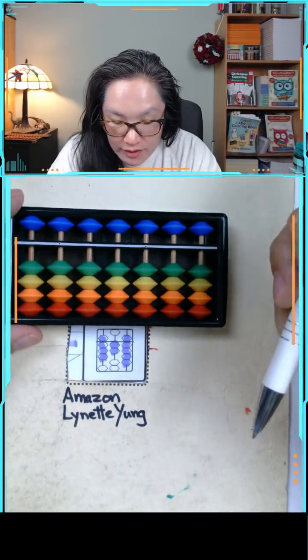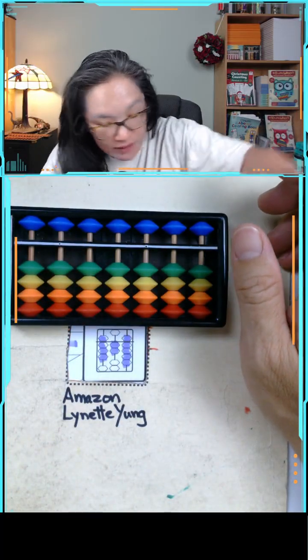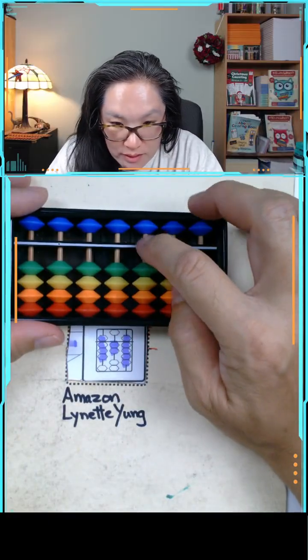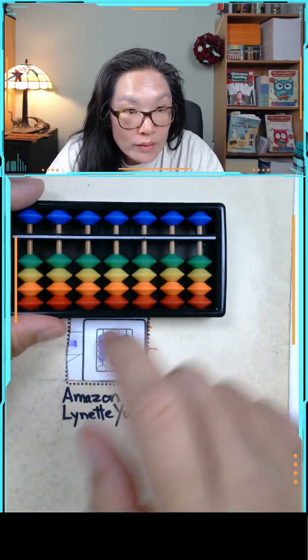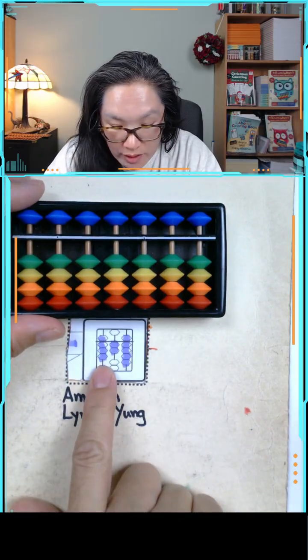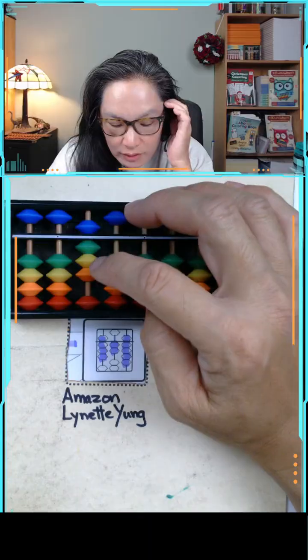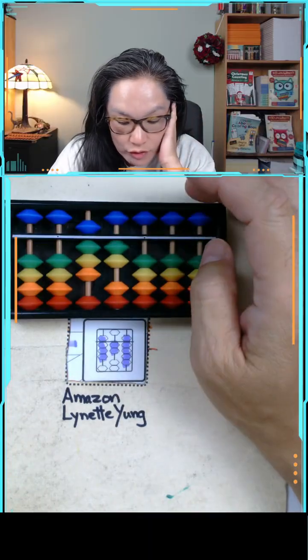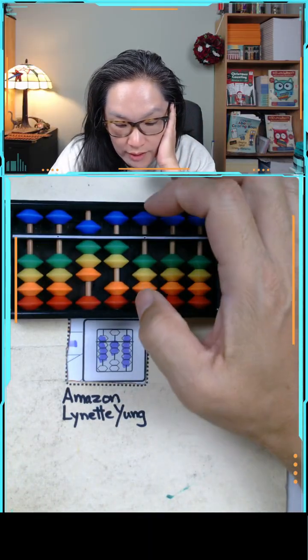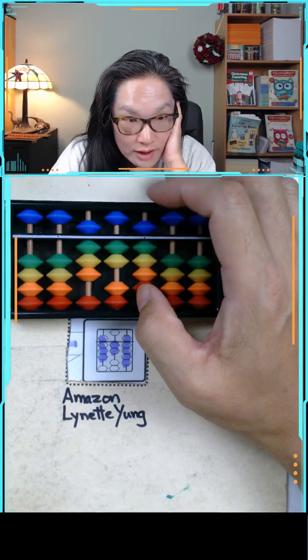So we have our hundreds. Every column is a place value. So we have our hundreds, tens, and our ones. When we look at our number, we have 8 and then 5. We have 2. And then this is 9. So we have 9, which is 5 plus 4 is equal to 9.